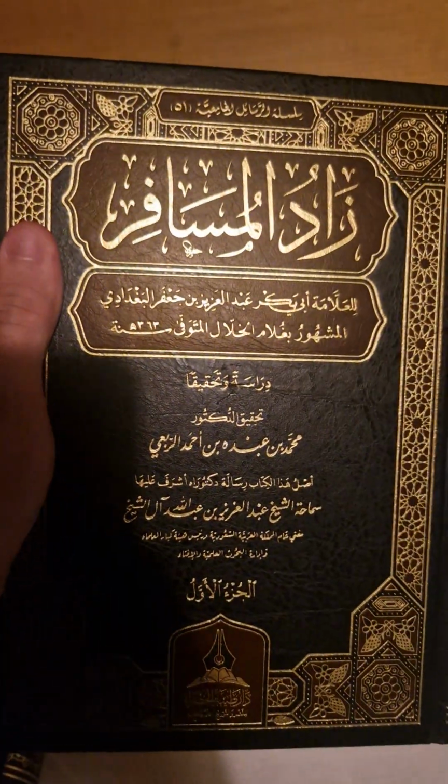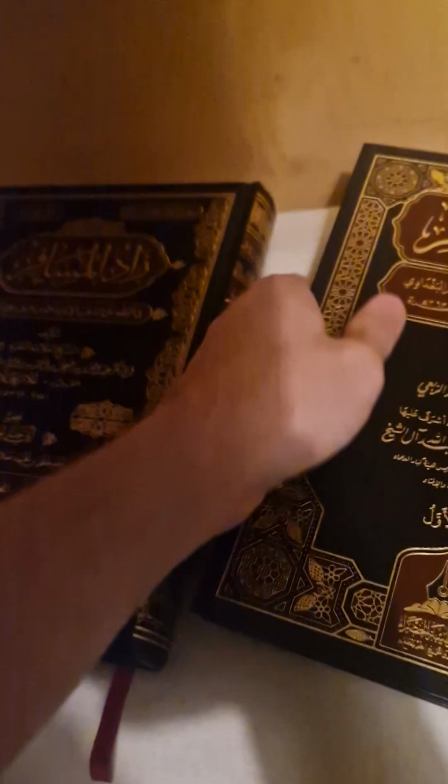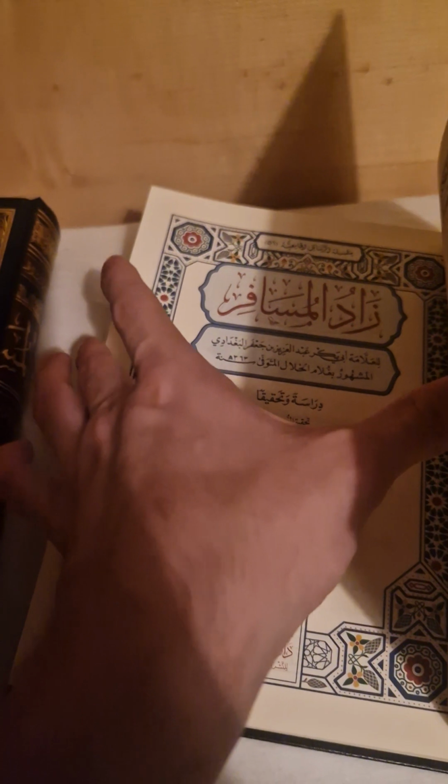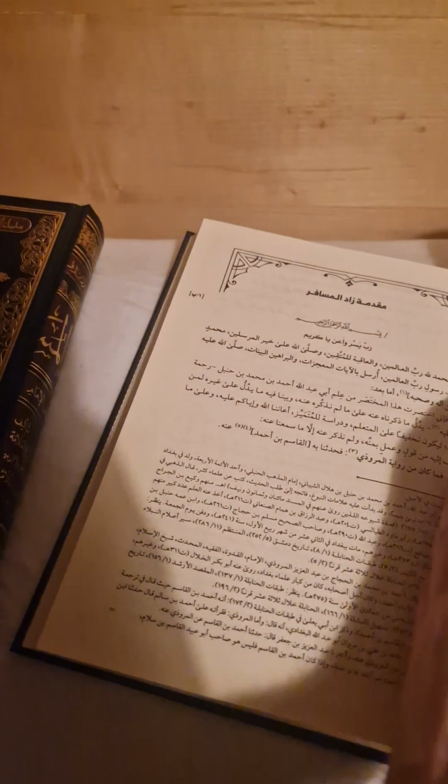This is the other one that is only in 3 volumes. So this one, as you can see, is only one color. Now here, of course, in the cover it is, but here, if you see, it is only from the inside, only one color throughout the entire book.